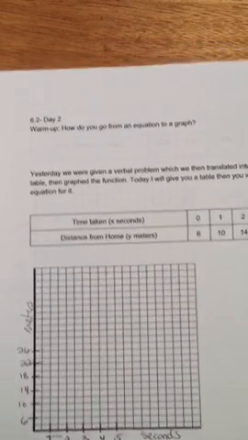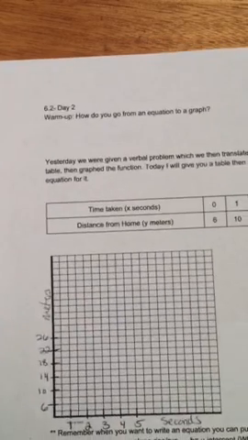So your warm-up today is just how do you go from an equation to a graph, okay? Kind of like what we've been doing the last couple weeks, specifically what we did yesterday, okay? What steps do I take to go from an equation to a graph, okay? So kind of explain that in your own words.